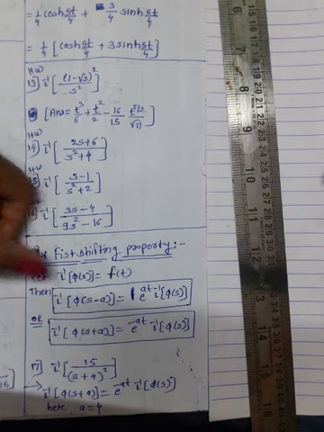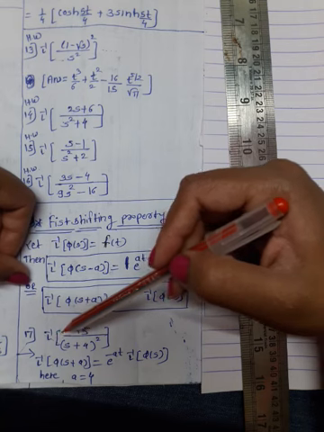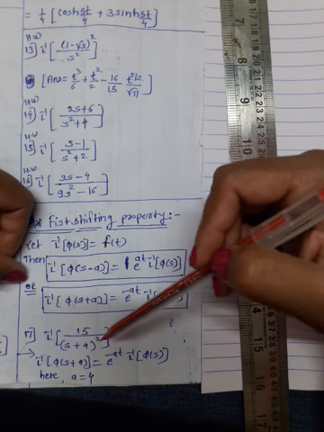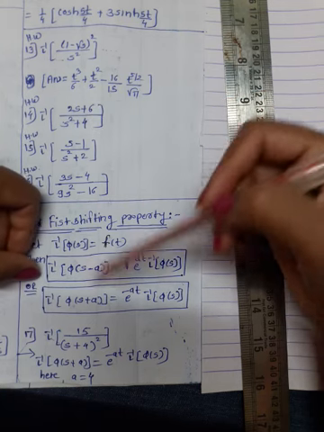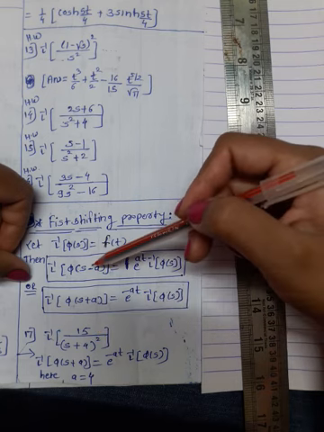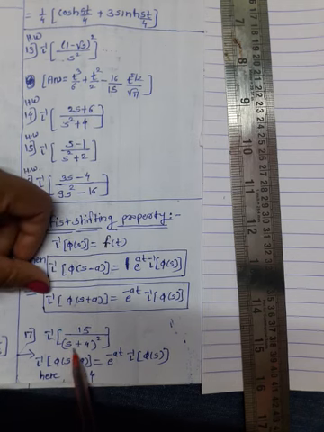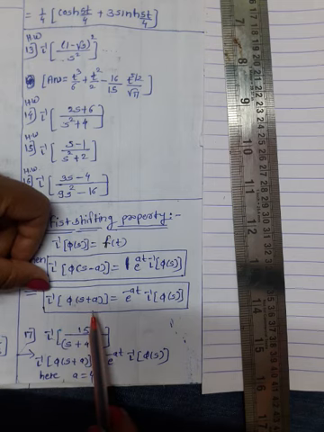Okay, let us see some examples depending on this property. 17th example, we have to find the inverse Laplace transform of 15 upon s plus 4 bracket square. Okay, this example we cannot solve using the earlier method, because the denominator contains a square, right? That's why we have to use this property, because in this function, in the denominator, s plus some number is there, or if s minus is there, even then we have to use this property.